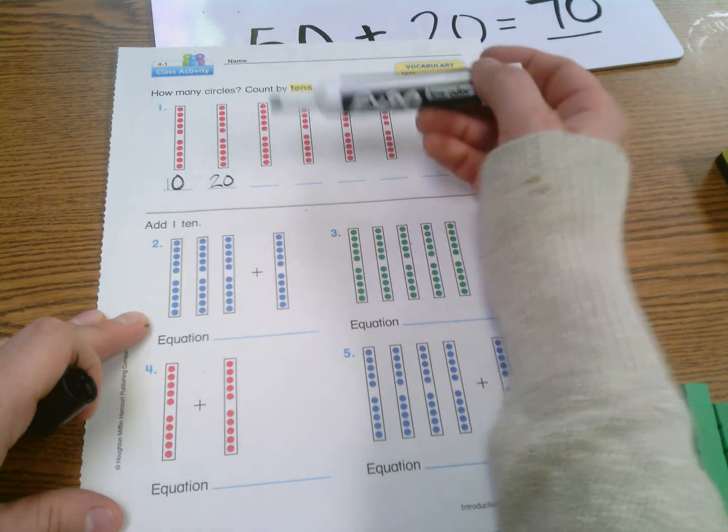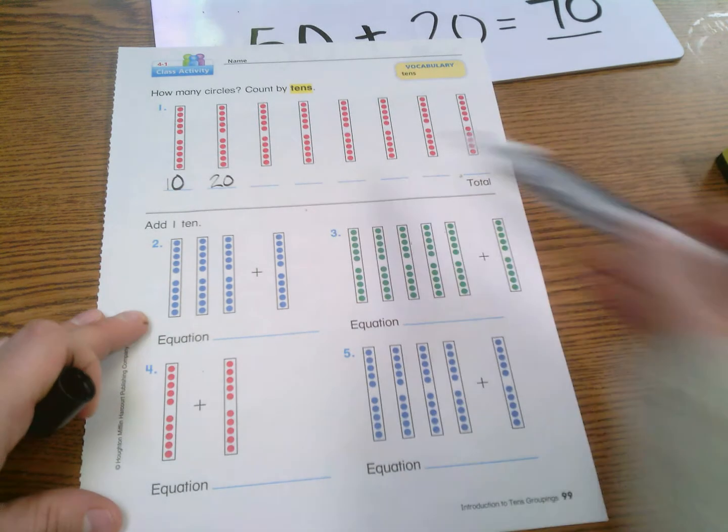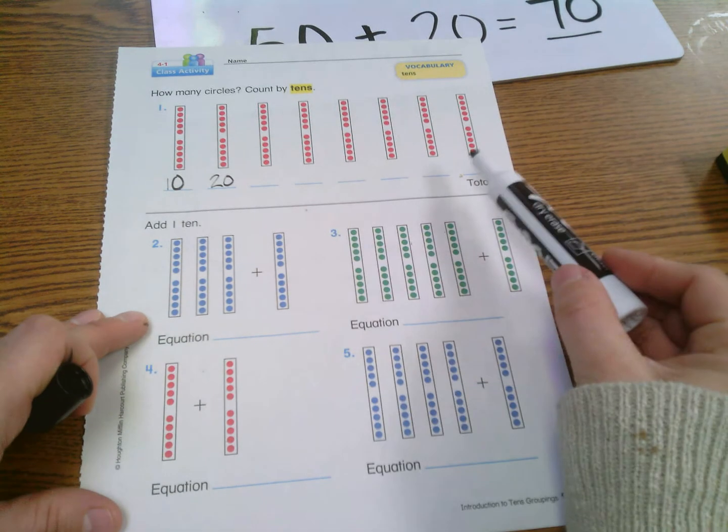10, 20, 30. And I'm not going to give you all the answers. I want you to keep going. So write your tens, your decade numbers, below the tens.